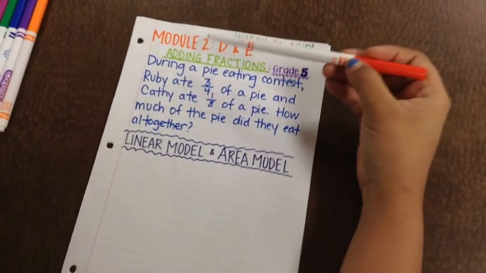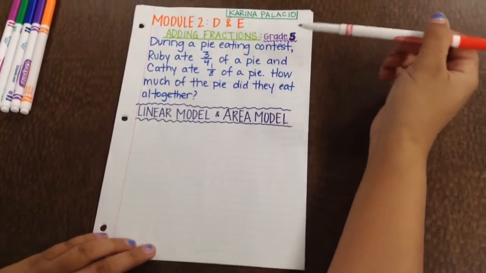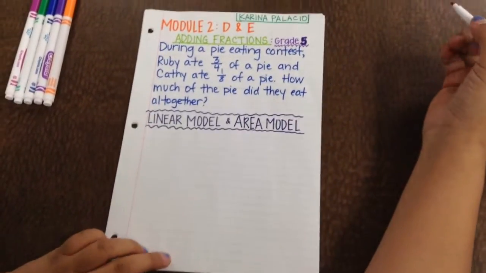Palacio, and this is my Module 2 D&E. I'm going to be showing adding fractions for 5th grade.